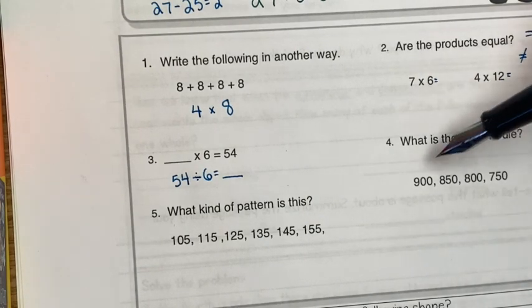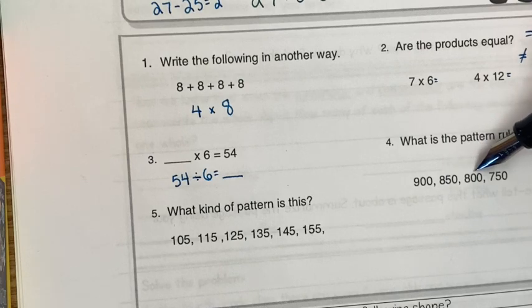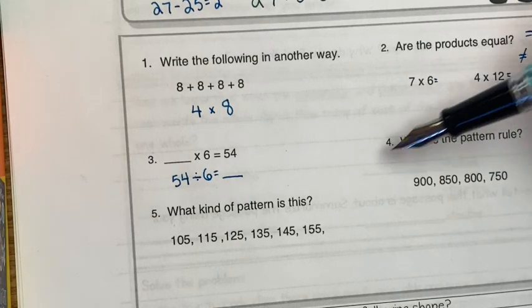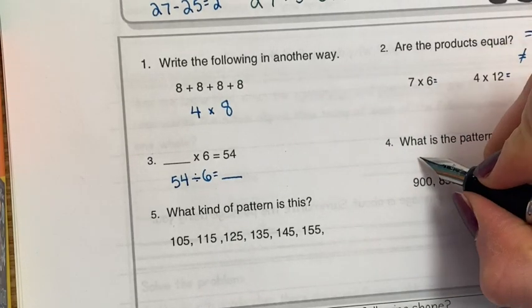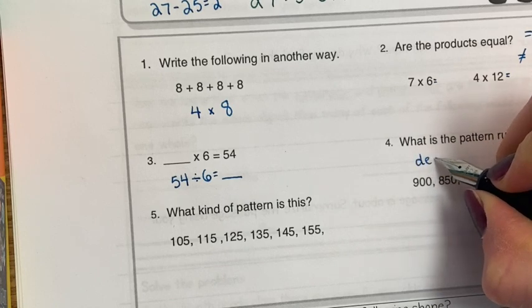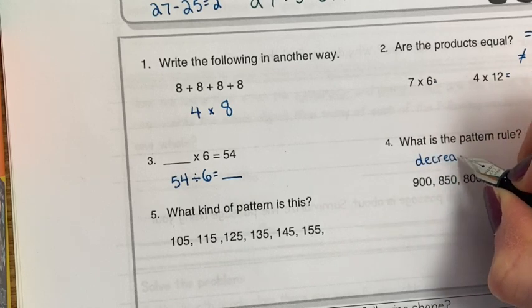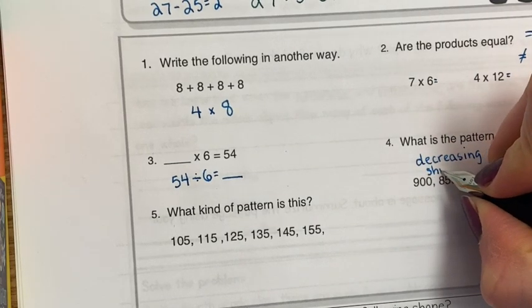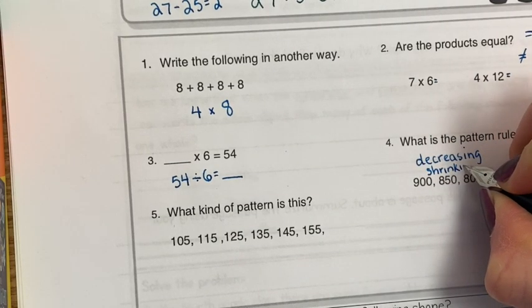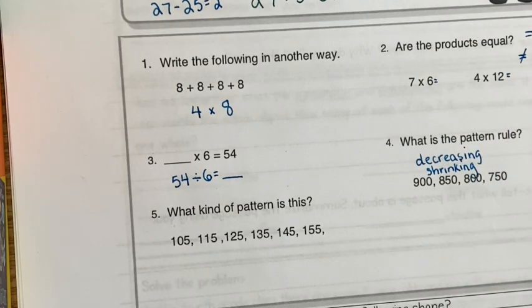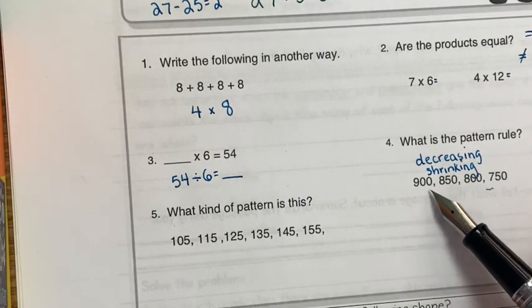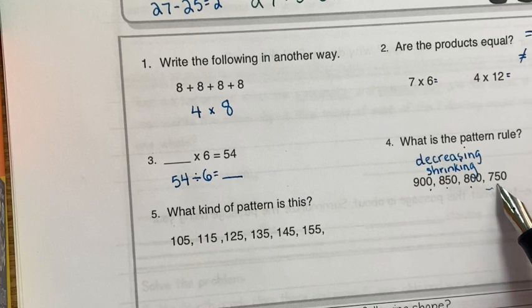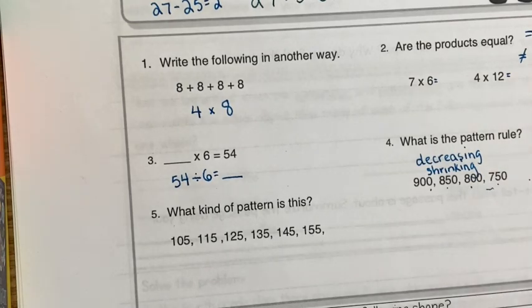Number 4, what's the pattern rule? 900, 850, 800, 750. So you're going to look at this. It's decreasing or shrinking. How much is it shrinking by each time? So look at the numbers. 900, 850, 800, 750. Next would be 700, 650, 600. It's shrinking by how many?